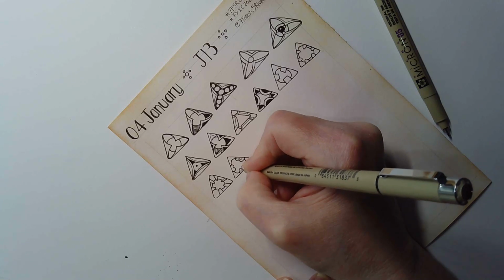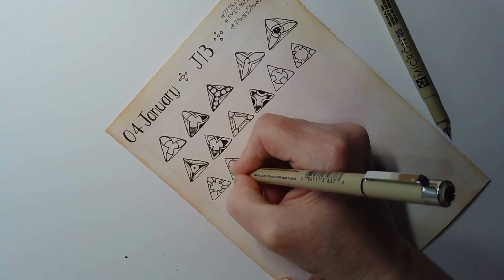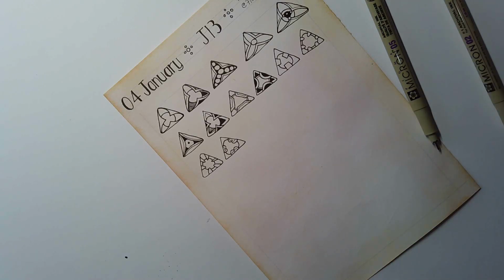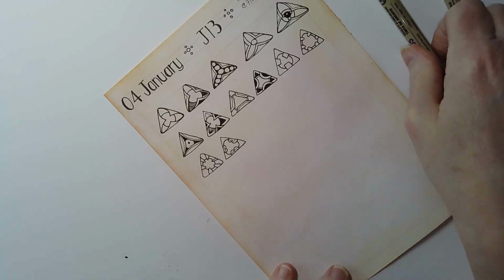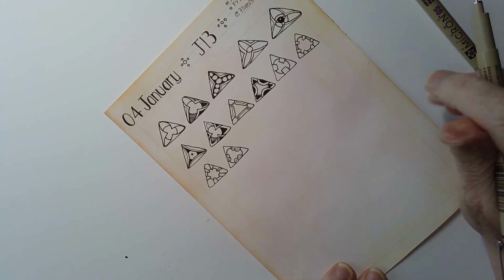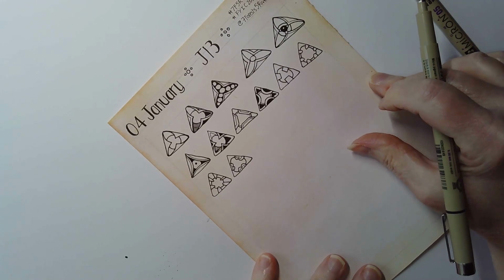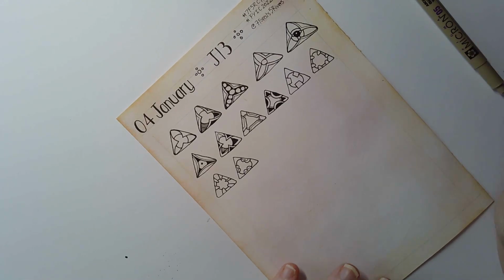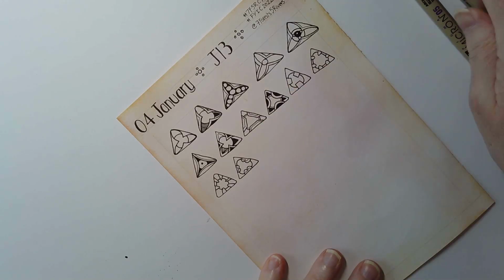Again, not so sure about that one, but until you try something, you don't know. And as I think I said yesterday, all it is is a tiny bit of paper, a little bit of ink, and a little bit of time. Okay, so we've got things like this going on. Okie dokes.